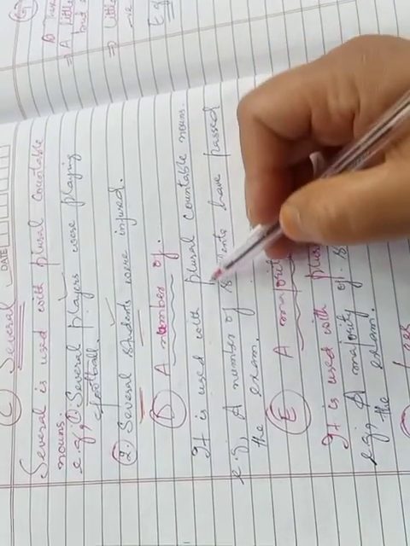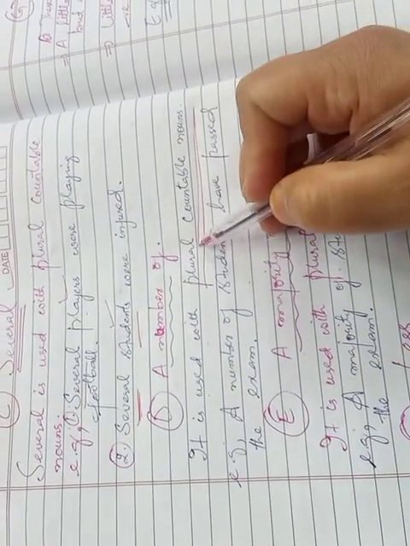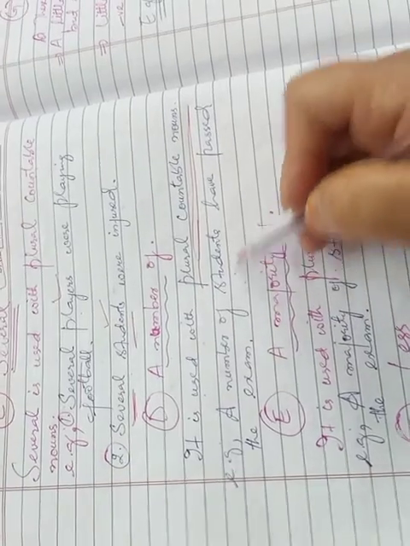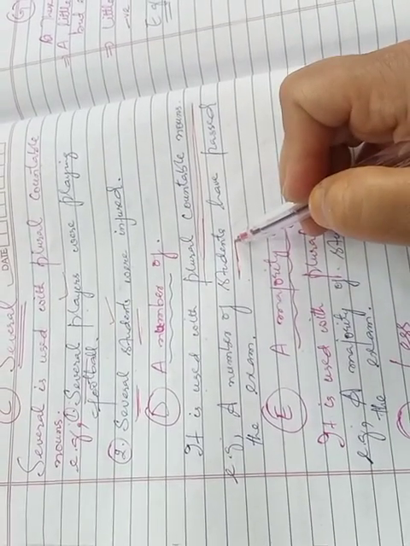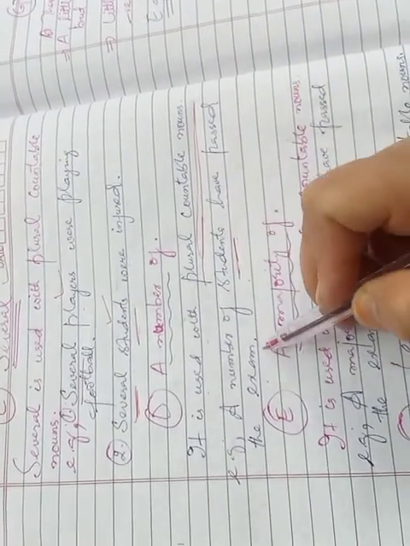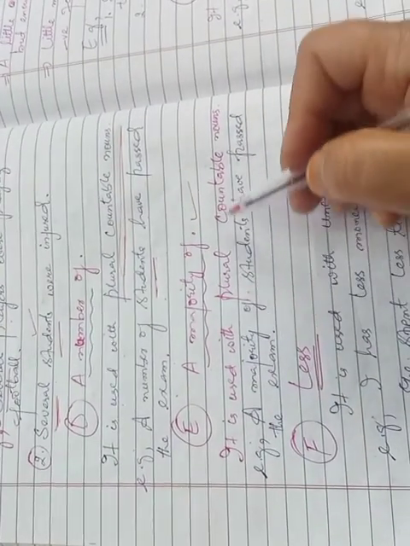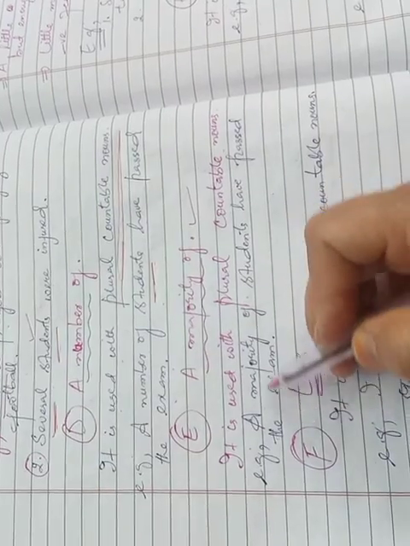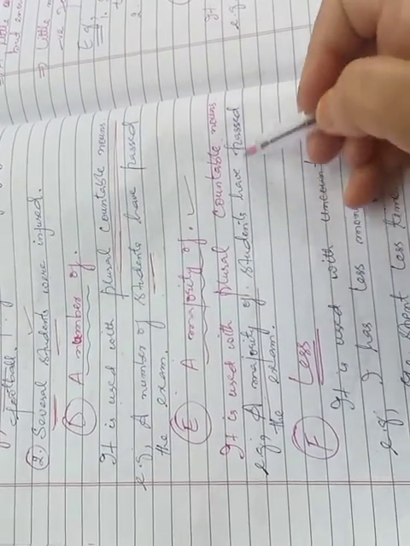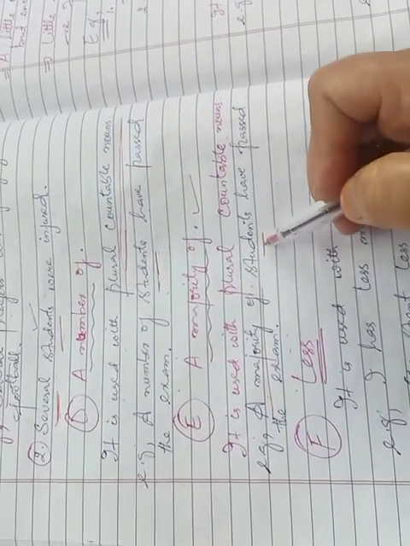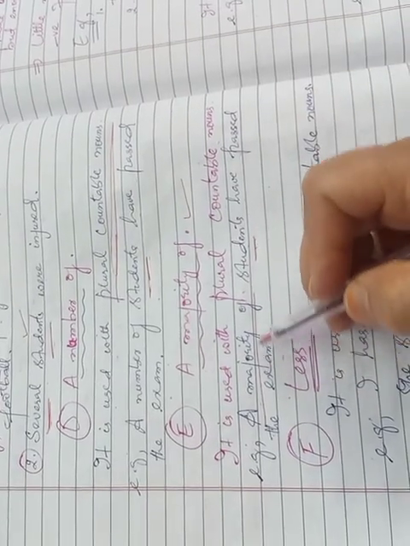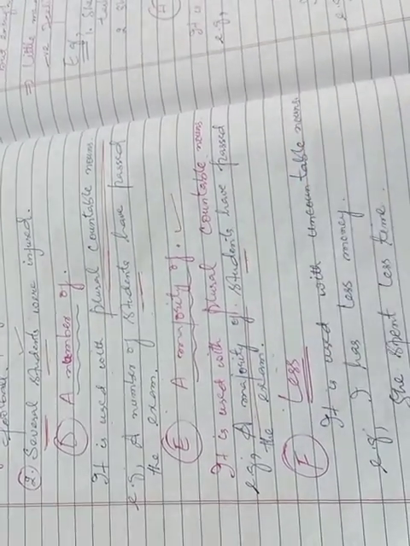It's used with plural countable nouns. A number of students have passed the exam. Students here is a plural countable noun. Okay, now another, a majority of. It's used with plural countable nouns. Example, a majority of students have passed the exam. Here students is a plural countable noun.